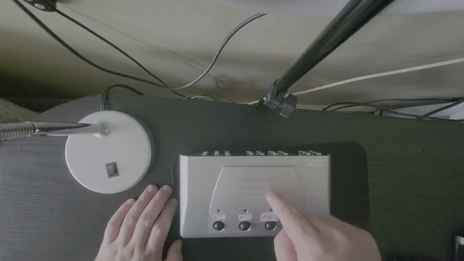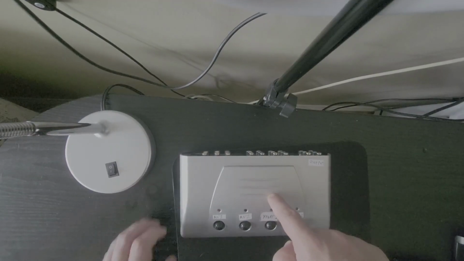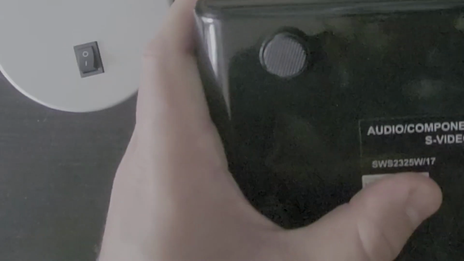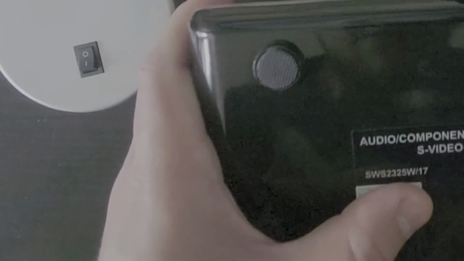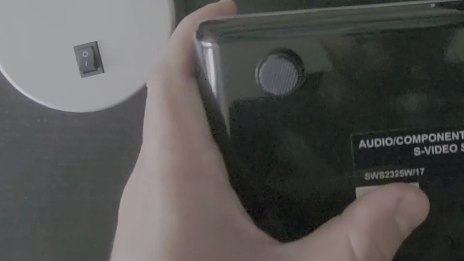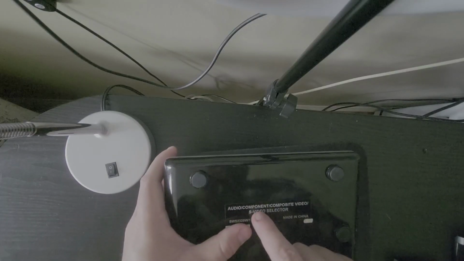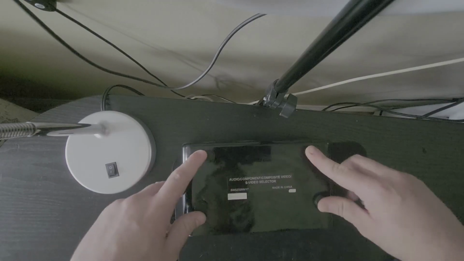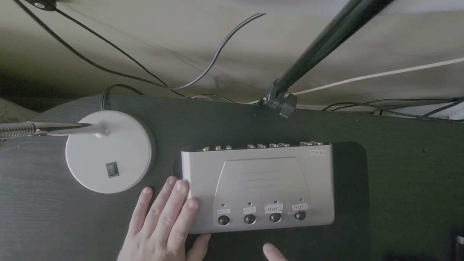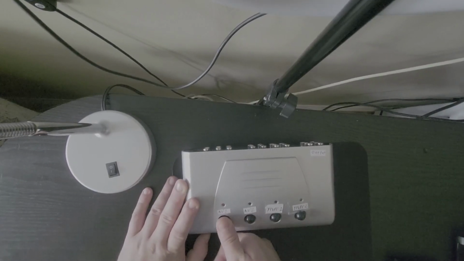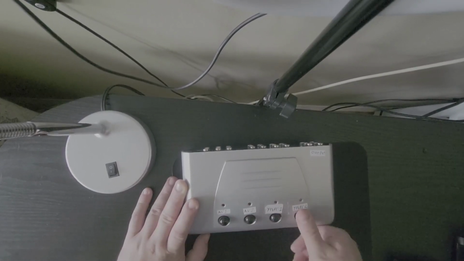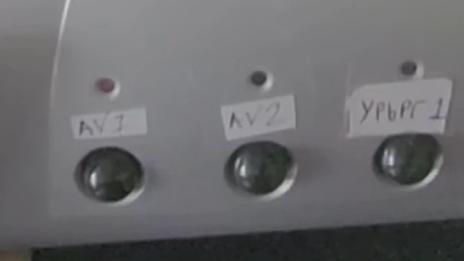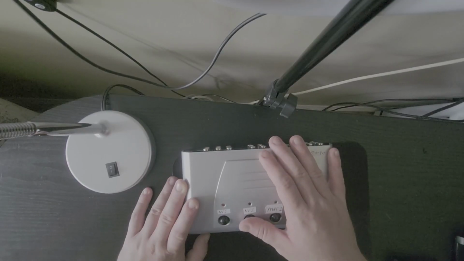Alright, this is the main AV switch box that I use. This is from the brand Philips. This is the model number SWS2325W/17. This is an audio component composite video S-video selector. This has rubber feet for stability, of course, and it only has 4 inputs, which you can select like this. But it also has like a real little red indentation, so you can just, if you don't want to see the red.